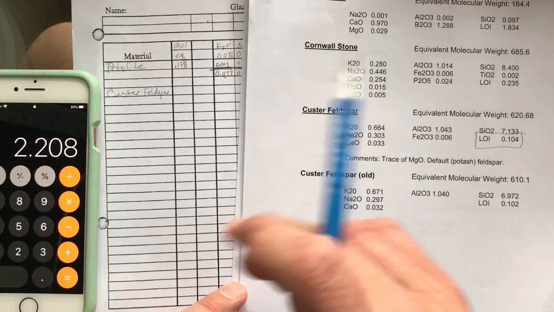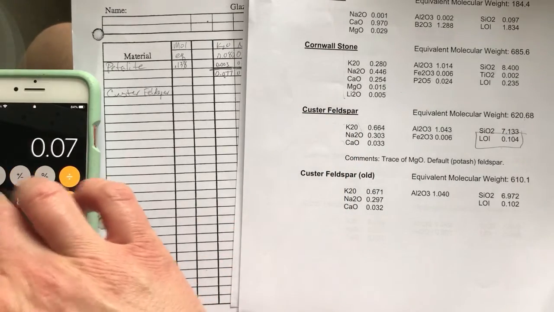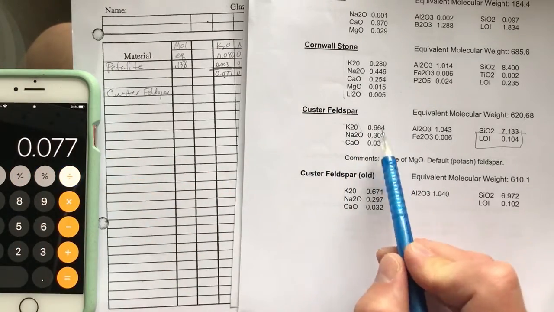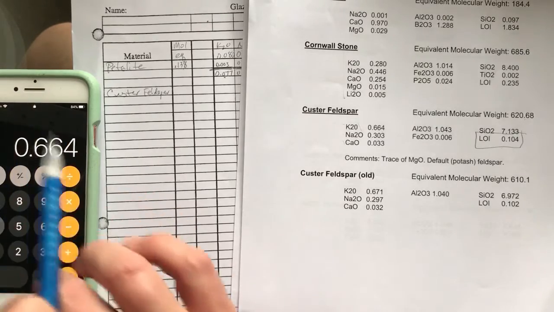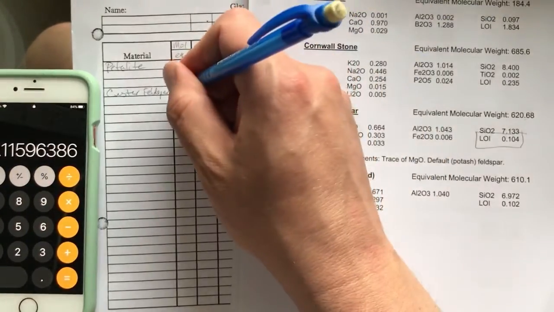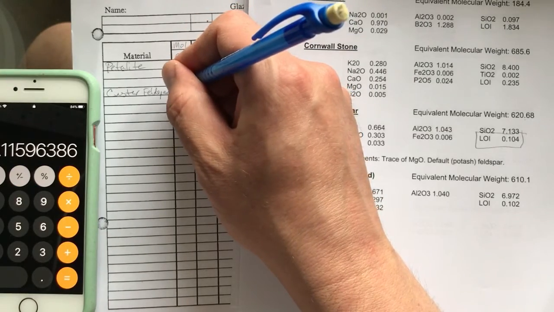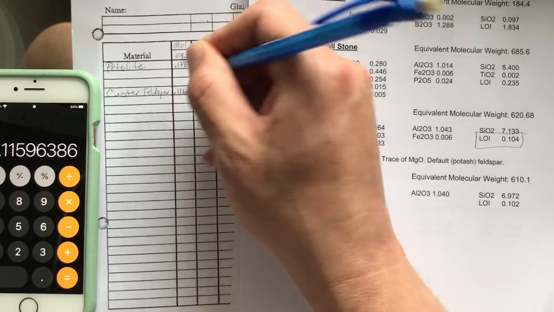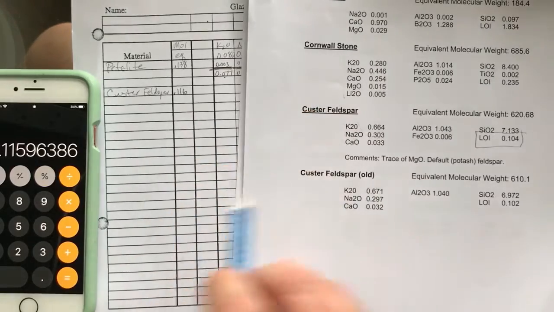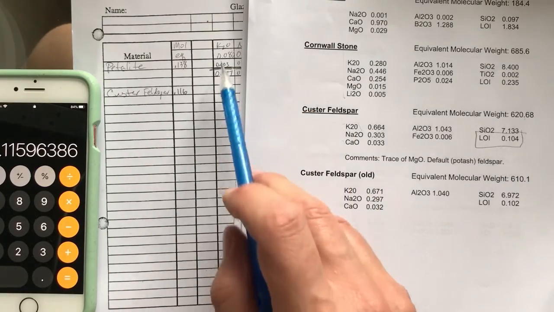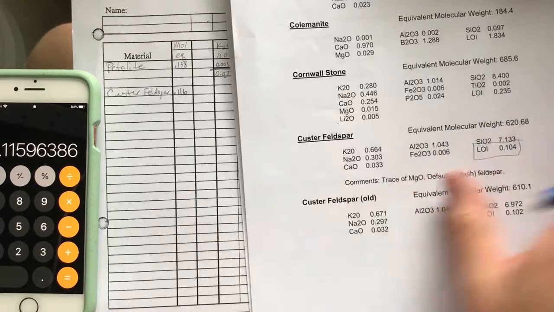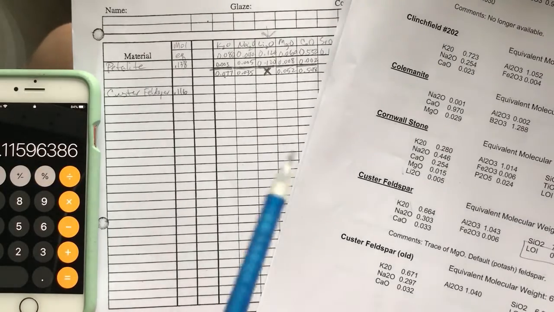Okay, so I need 0.077. I'm going to divide by 0.664, and that will give me 0.116 molecular equivalents. Now if I multiply all of those across here, I should fulfill, hopefully, potassium and sodium.